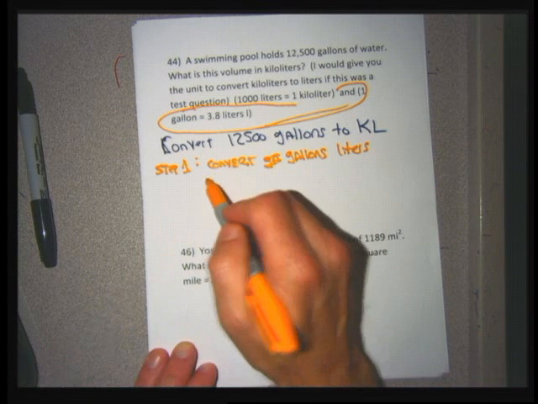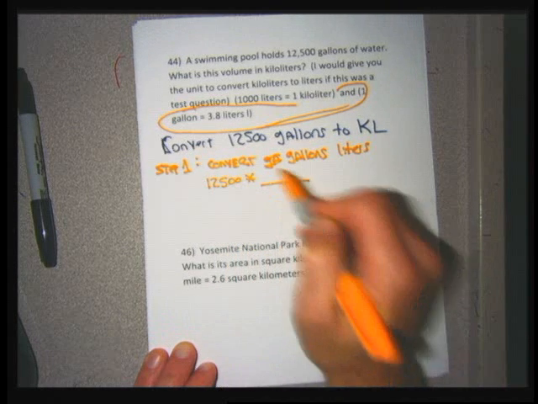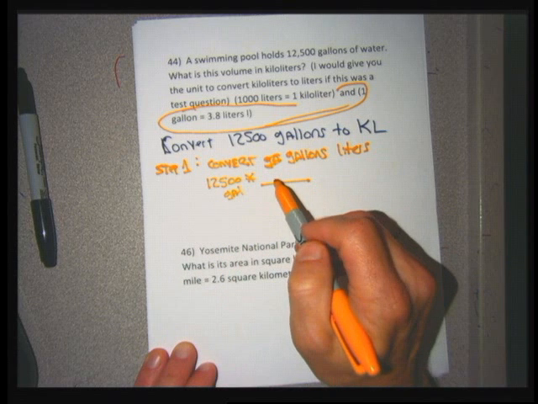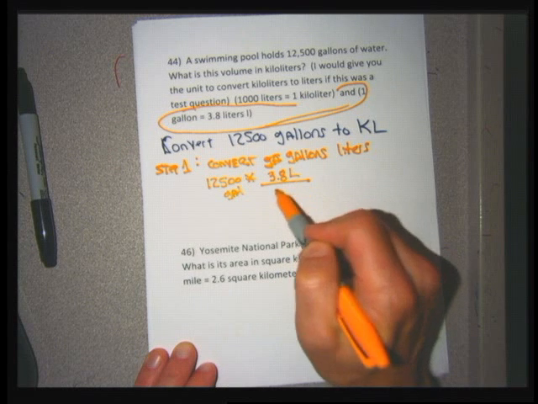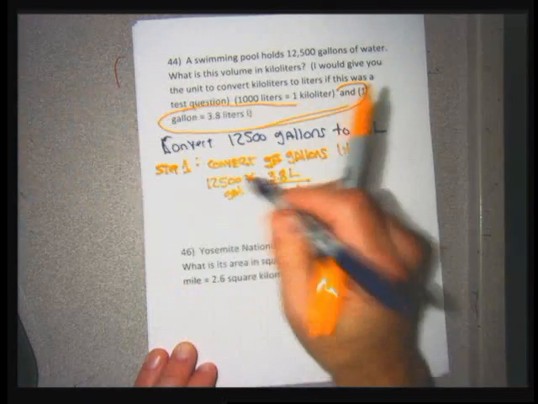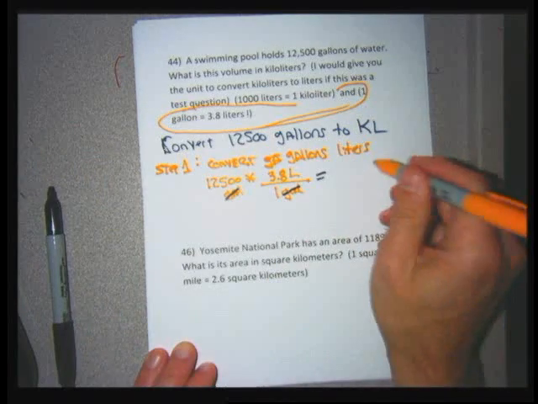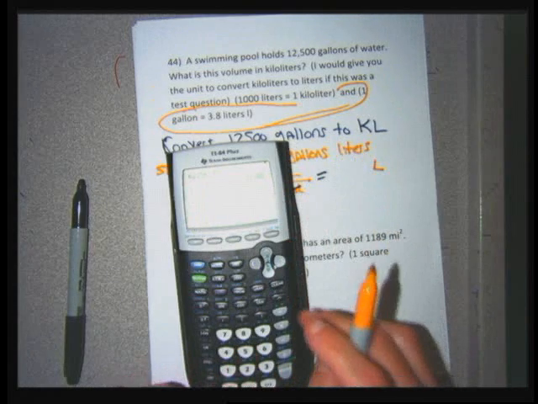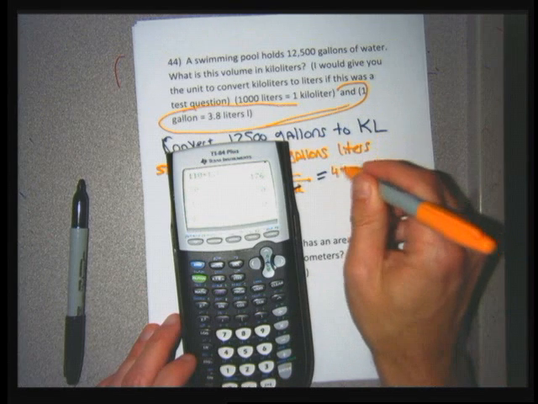So I'm going to take the 12,500 gallons, and I'm going to multiply by the unit fraction. In the numerator, I put what I want, liters. In the denominator, I put what I have, gallons. Doing that computation gets me into liters. The gallons are going to cancel, the liters are going to be left. And when I multiply 12,500 times 3.8, I get 47,500 liters.